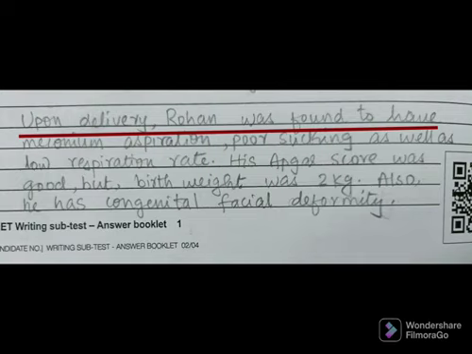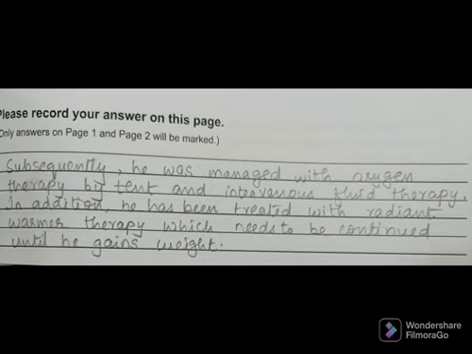Also, he has congenital facial deformity, because in the intro we already wrote regarding cleft lip and cleft palate. So here there should not be a repetition. So we just wrote congenital facial deformity. Then we will move to the management. Subsequently, he was managed with oxygen therapy by tent and intravenous fluid therapy.